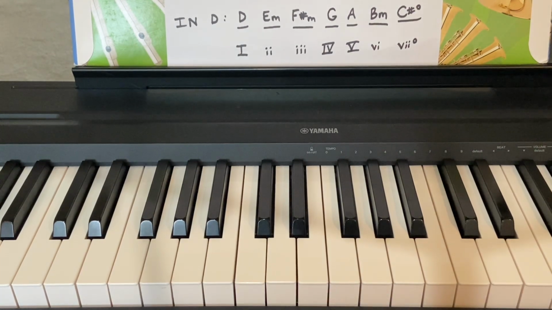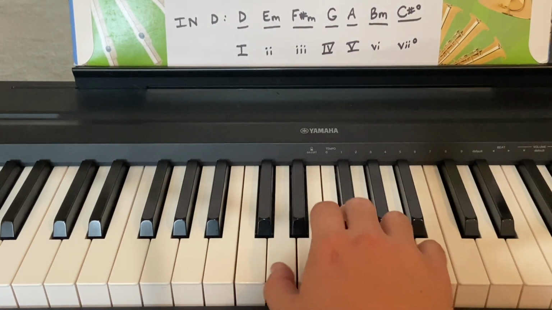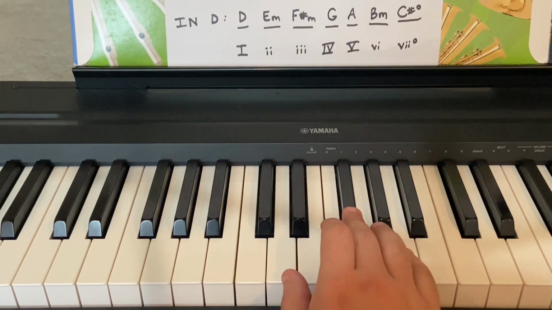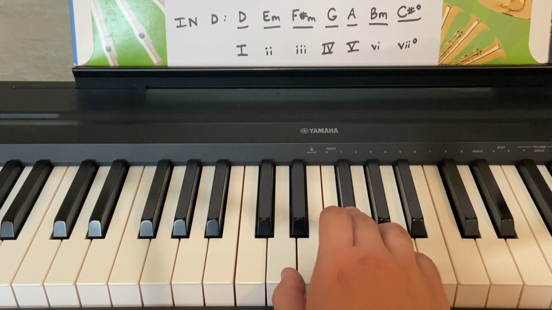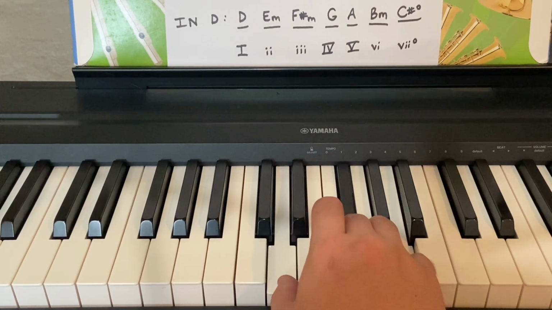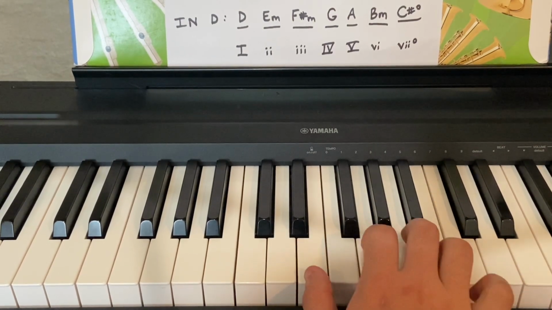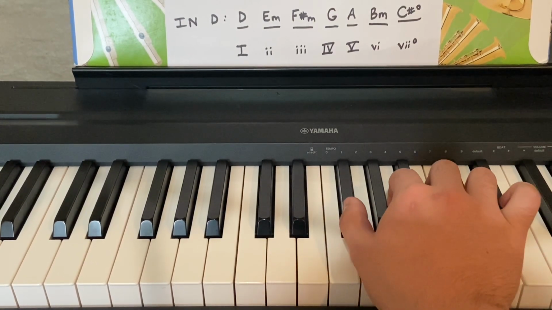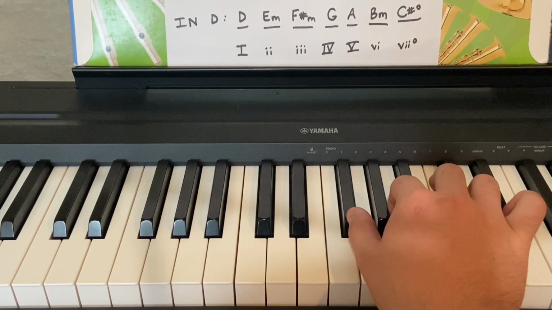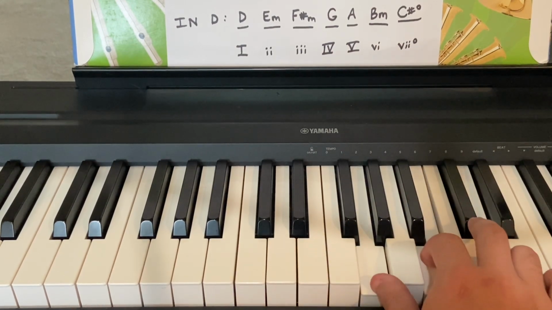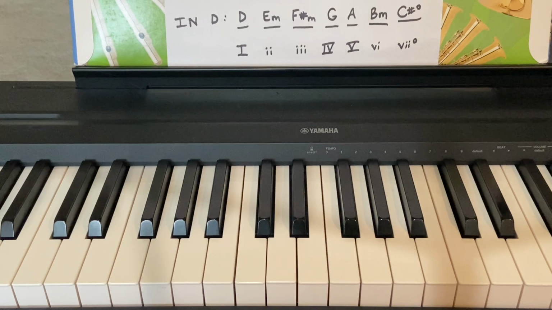So if you're looking at the key of D, our first chord was a D major chord, which you can just shorten and call a D chord. The second one was a minor chord, E minor. The third one, F sharp minor, was a minor chord. We had G, that was a major chord, and so on. The nice thing about this formula is it applies to literally any key.